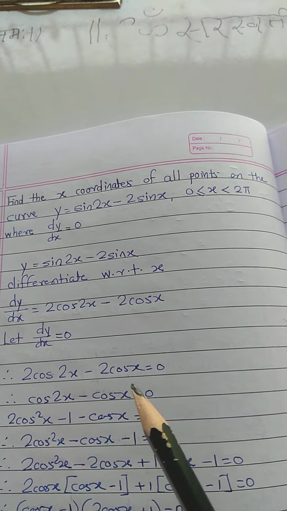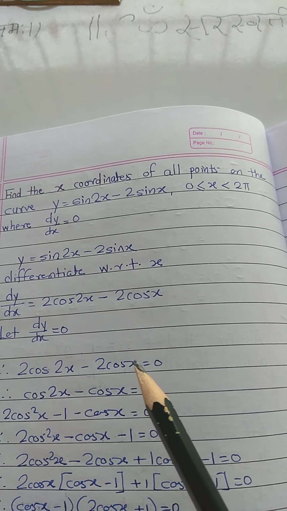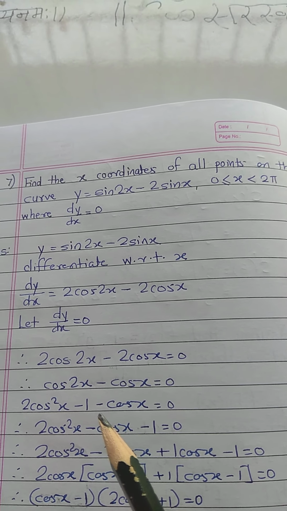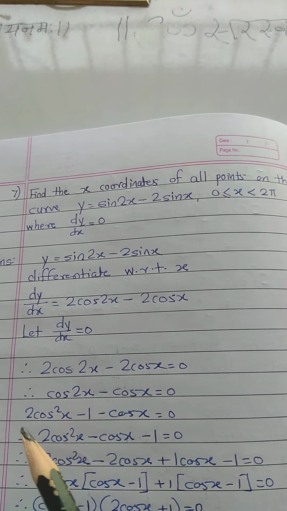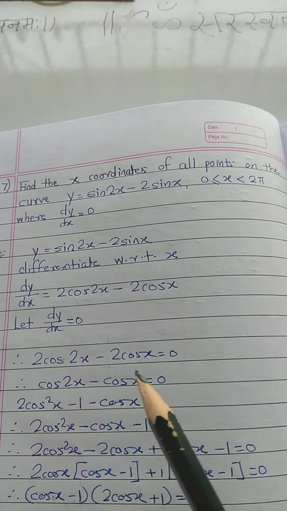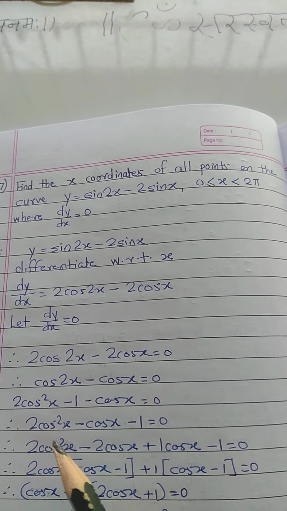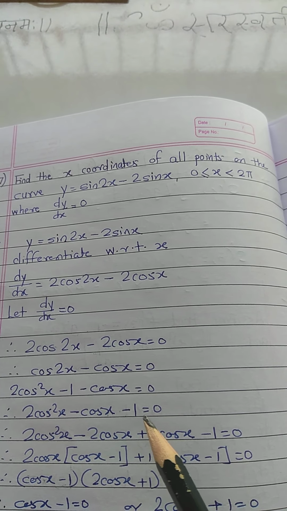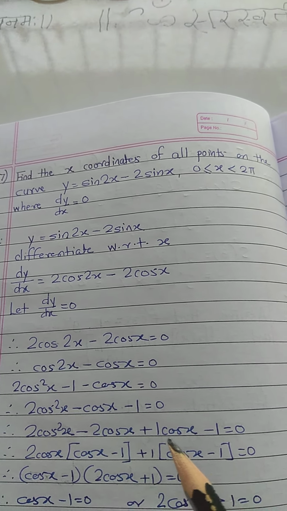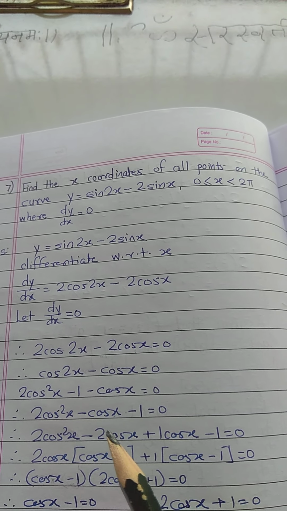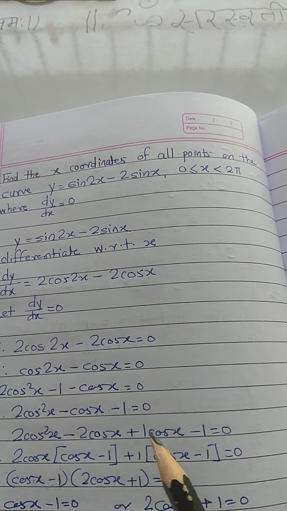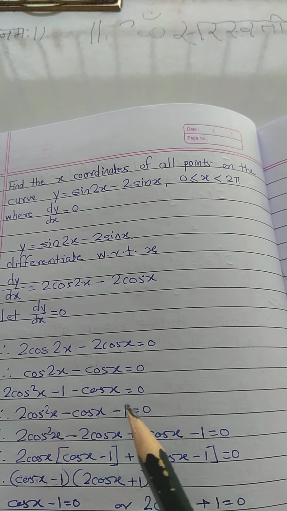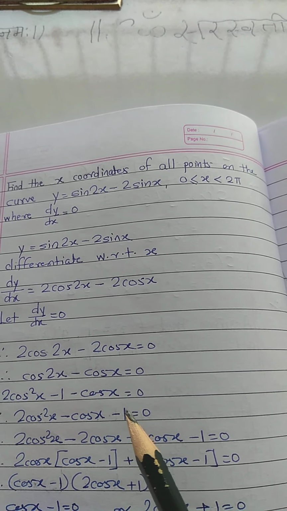Now dividing both the sides by 2, we will get cos 2x - cos x. Cos double is 2 cos square minus 1. Okay, cos of double of x is equal to 2 cos square x minus 1, minus cos x as it is. This is a quadratic equation in cos x. 2 cos square x minus cos x minus 1 equal to 0. So we can have factors as minus 2 plus 1, because minus 2 plus 1 is minus 1 and minus 2 into 1 is minus 2. Here 2 into minus 1 is minus 2.